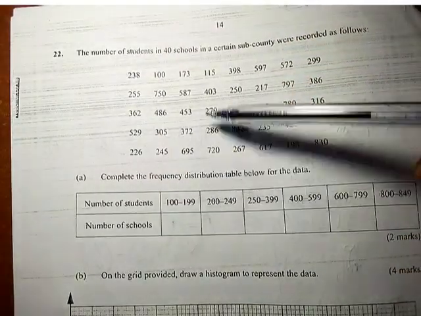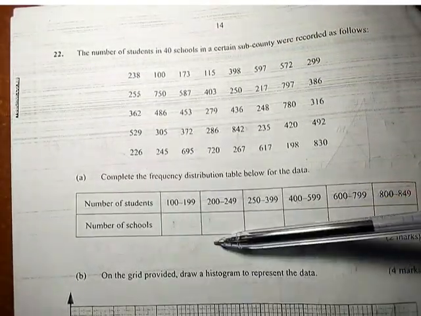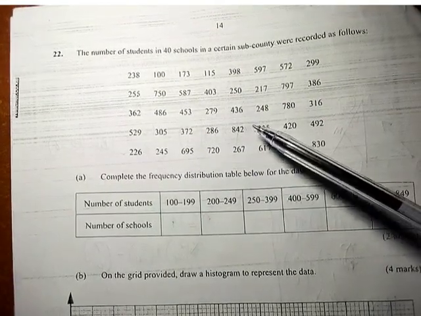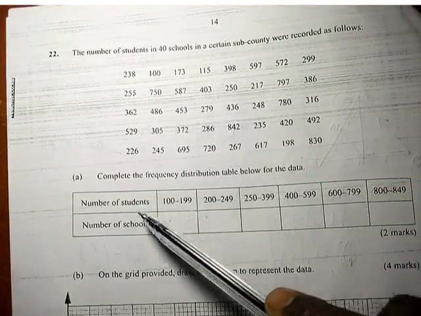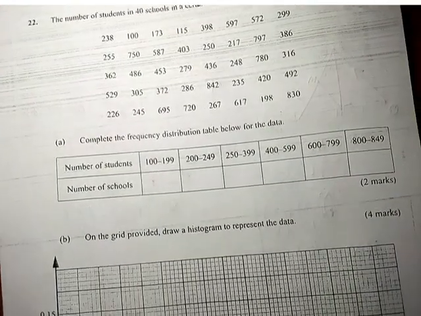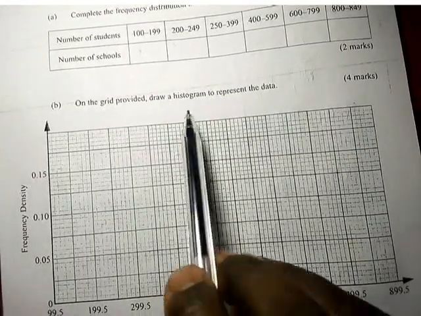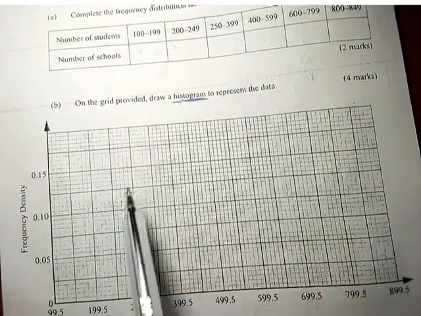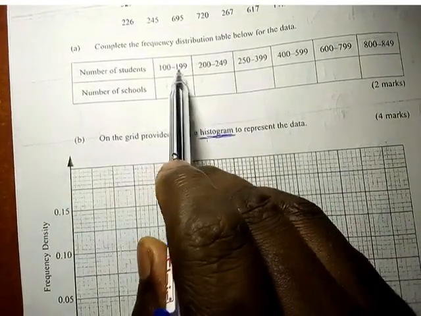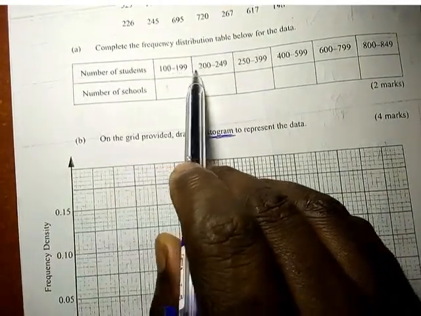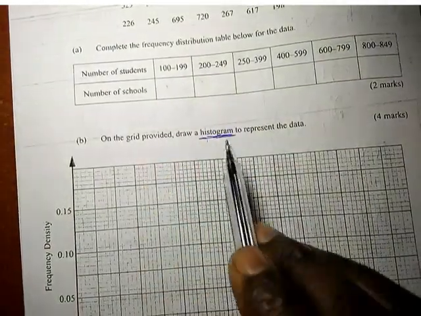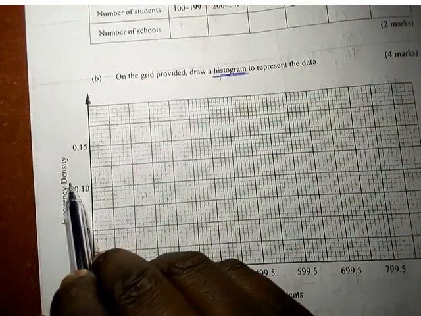Because this one is paper 1, this kind of statistics is in paper 1, that is form 2 work, whereby you are given a set of data, and then you are supposed to form a frequency distribution table. This one is a histogram. You have been asked to draw a histogram. Histograms are of two types. When the class interval varies, it is not uniform, when we draw the histogram we use frequency density.